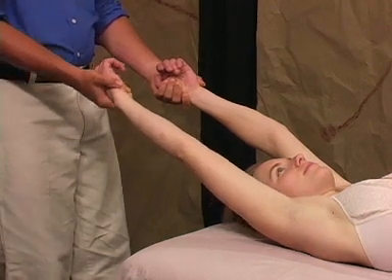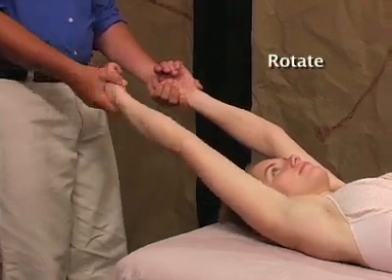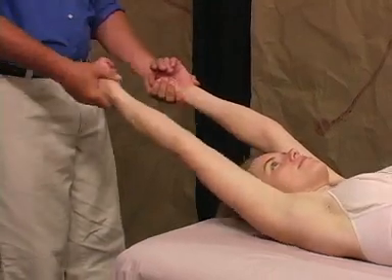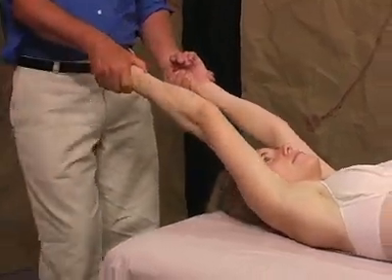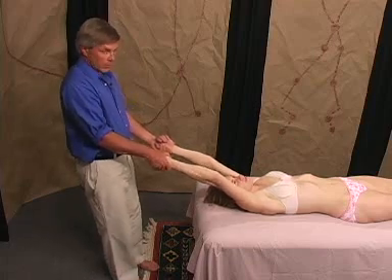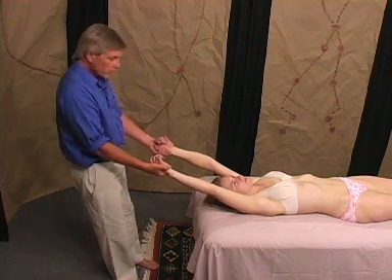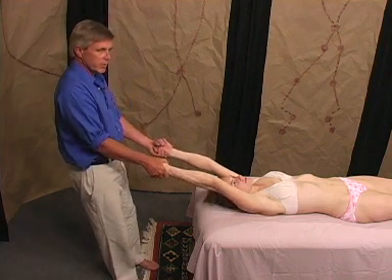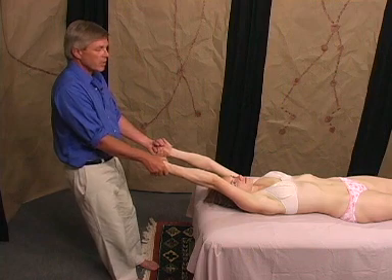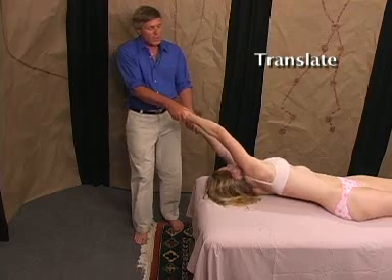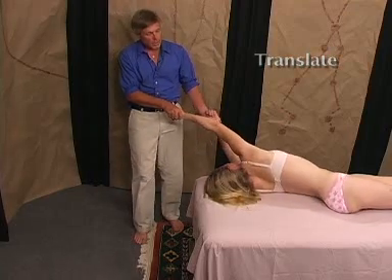You add now rotation. I'm just going to rotate one arm, and I'm going to rotate it in the direction I want her to go, which is a medial rotation as we go over this way. And I don't lose the extension when I add the rotation. So extension, keep the extension, add rotation. Keep the extension and rotation, add simply walking across the body that way.